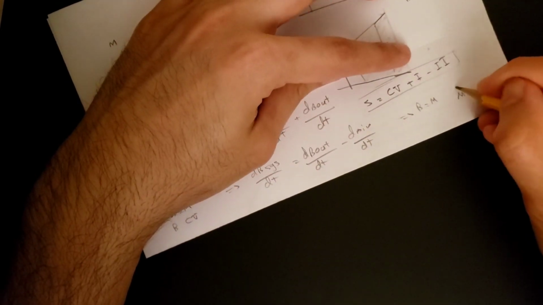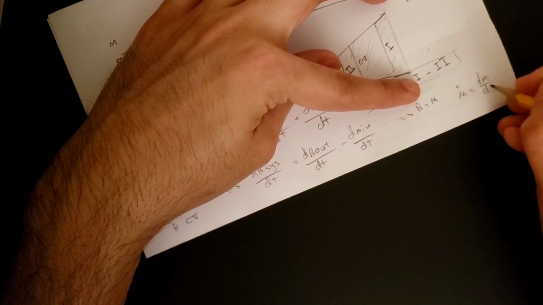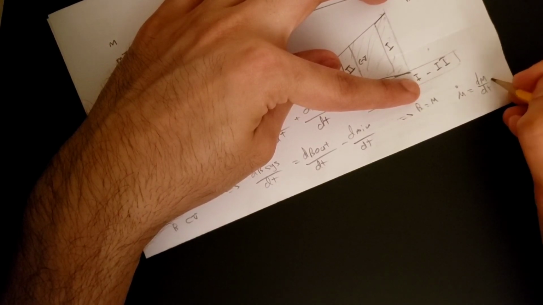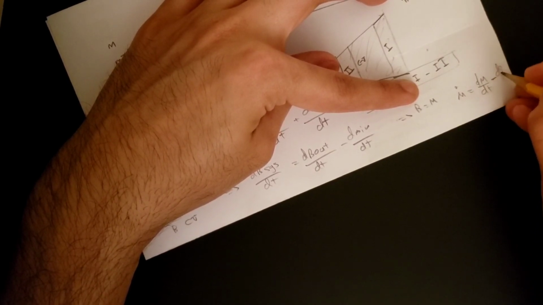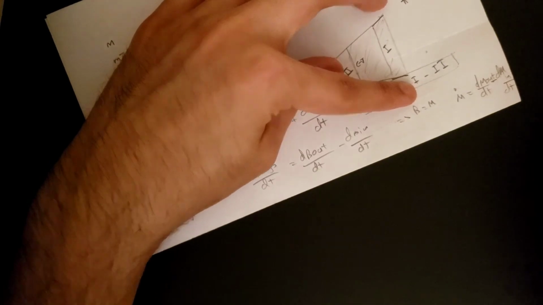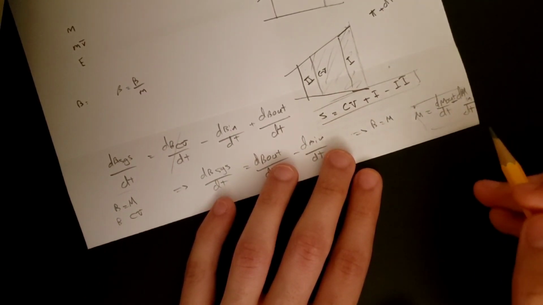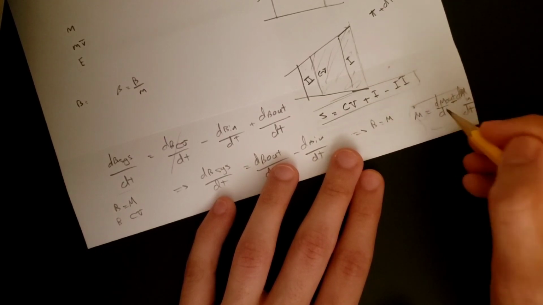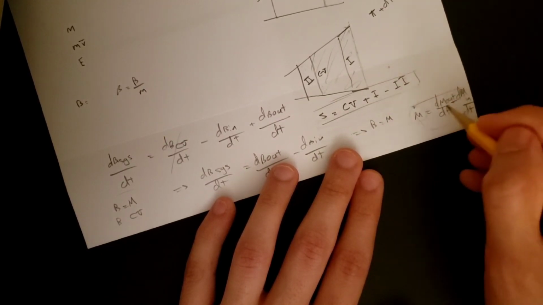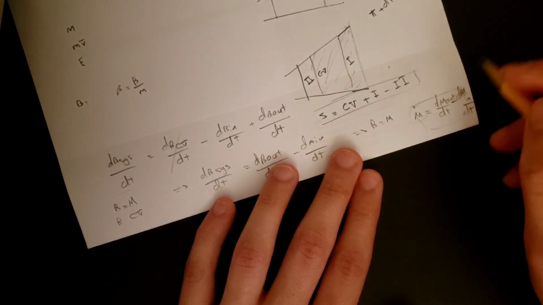dm over dt minus dm in, sorry, that was out, over dt. In this case, you can simply see that it's talking about the rate of change of mass in the control volume: whatever is going out minus whatever is going in.